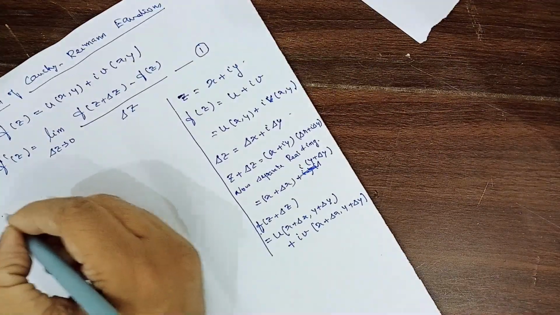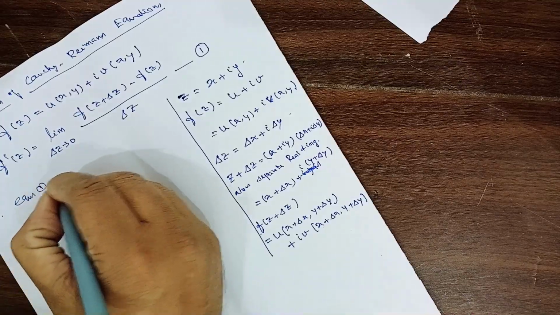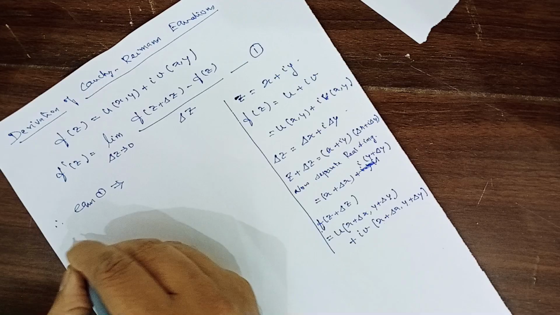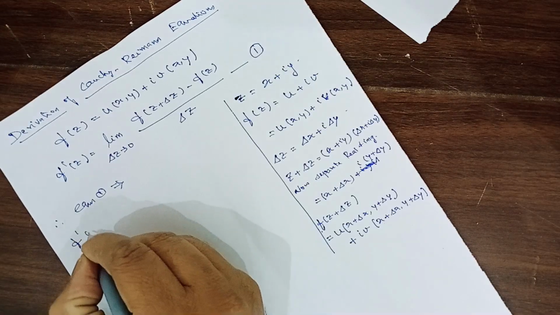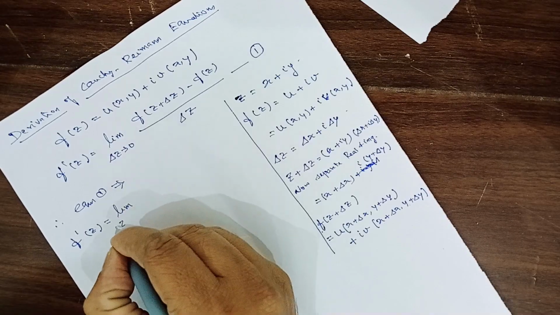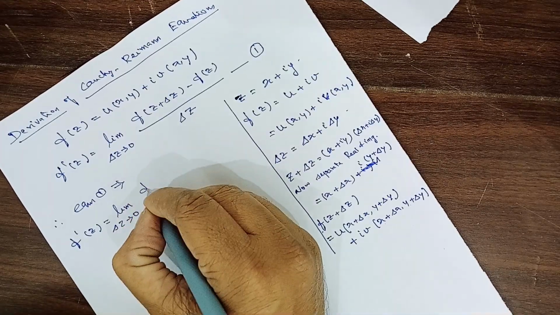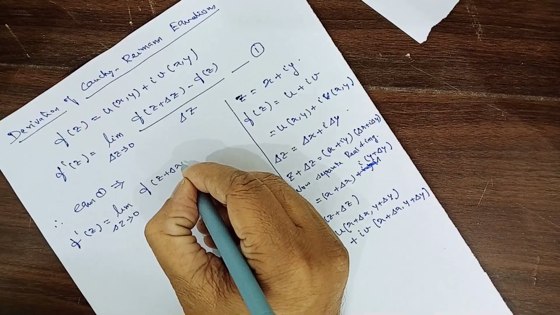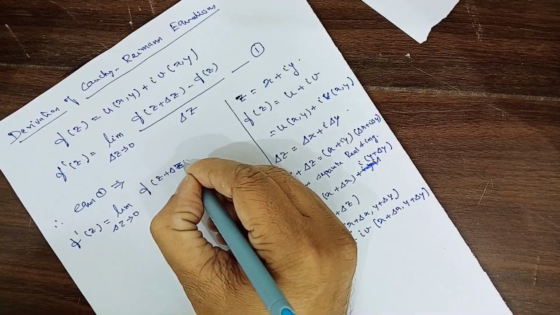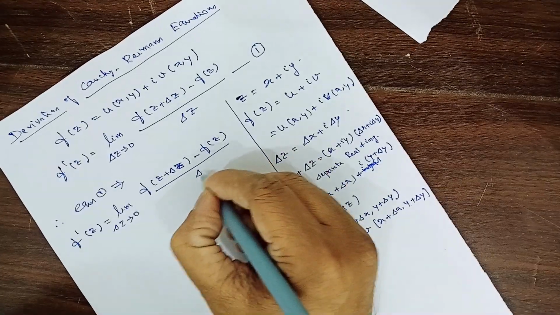Therefore, equation 1 becomes f dash of z is equal to limit delta z tending to 0 of f of z plus delta z minus f of z divided by delta z. This is equation number 1.